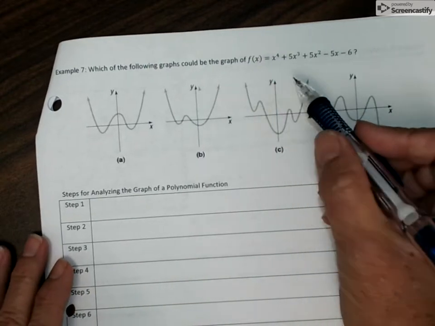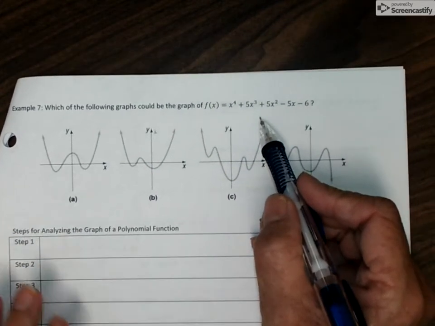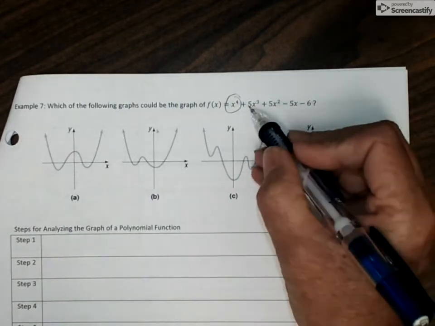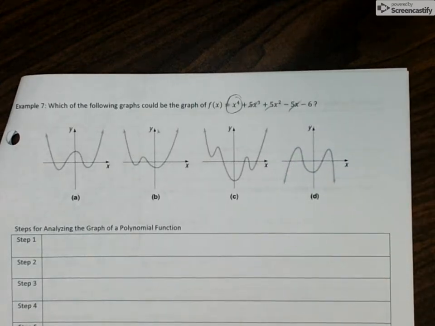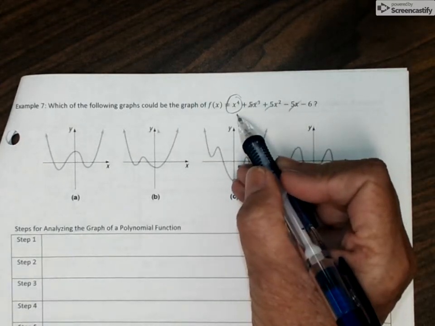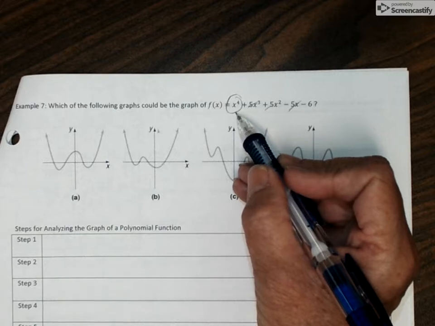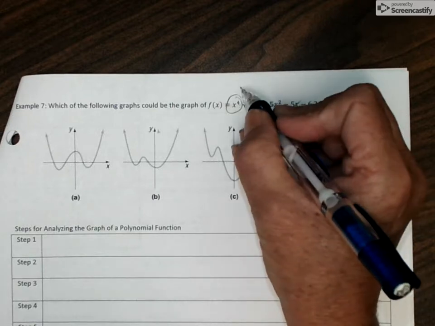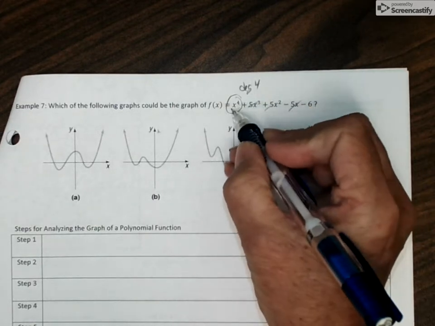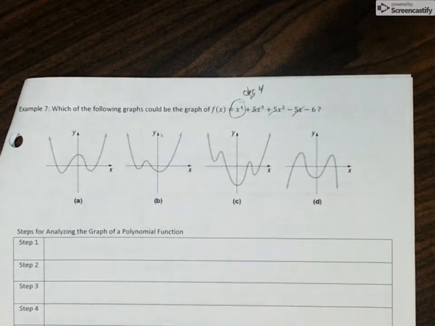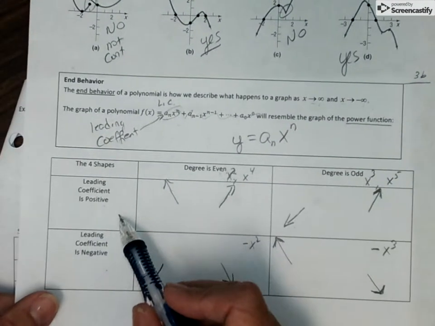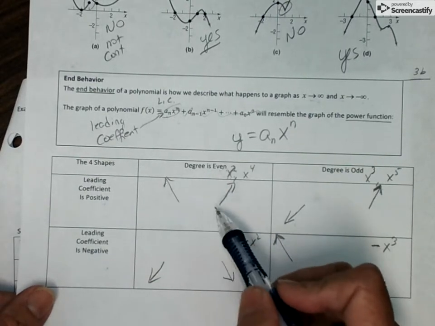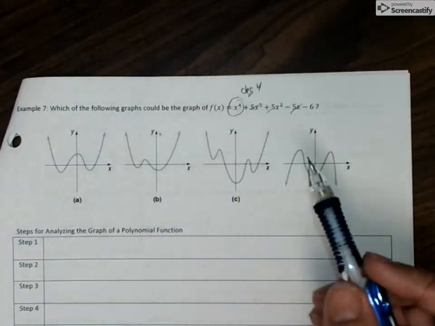Okay, example 7. So I've got this polynomial, and the important thing here is my leading term. Don't worry about these other pieces quite so much, because this is what's going to dictate the behavior. Well, first of all, we know the degree is 4, which is an even number. So degree is 4, and the leading coefficient is a 1. 1 is a positive number. So if we look at our little box here, degree is even, leading coefficient positive, my two ends both need to go upwards.